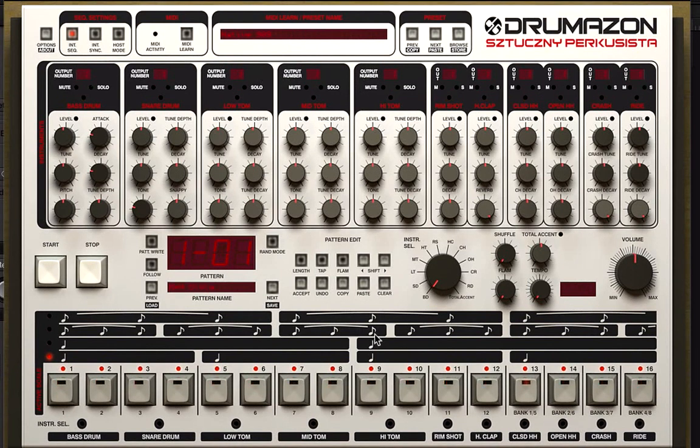A couple of things we can do to begin with is look at some of the patterns that are preloaded with the Drumazon and some of the presets, and then we can get stuck into customizing our own drum rhythms. So you can actually scroll through patterns at the bottom here. At the moment we're on banks 1 to 5, and we can scroll these first 12 buttons here. We can actually scroll through different patterns clicking on these.